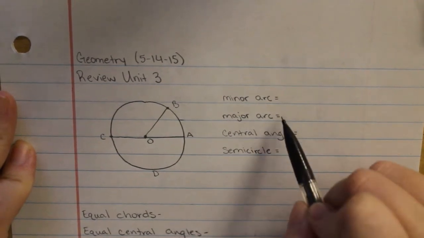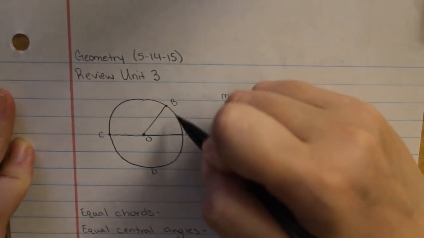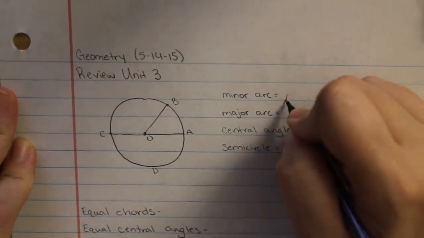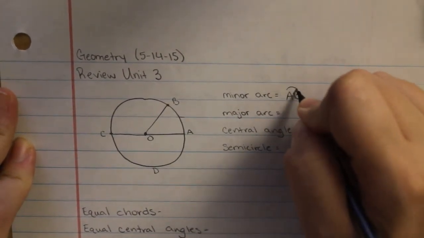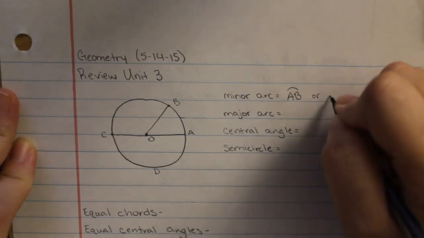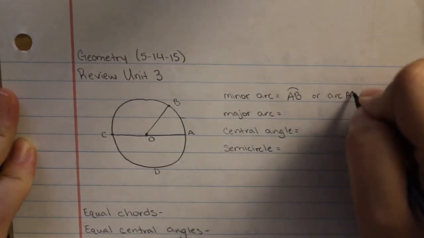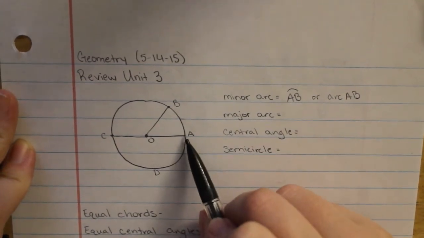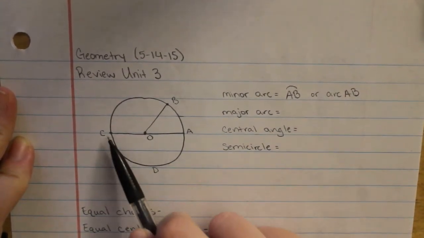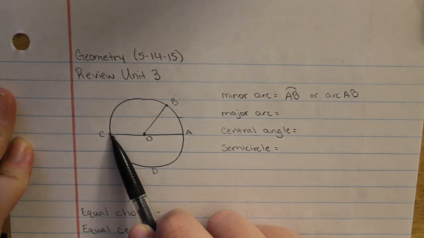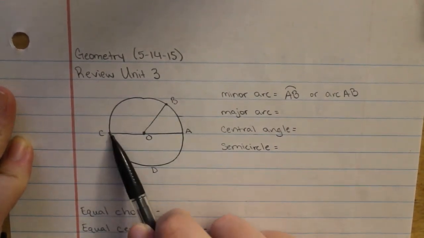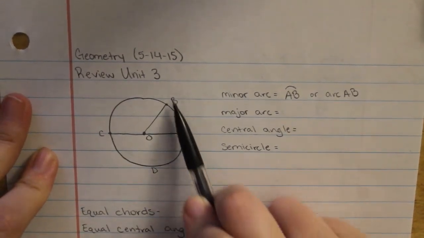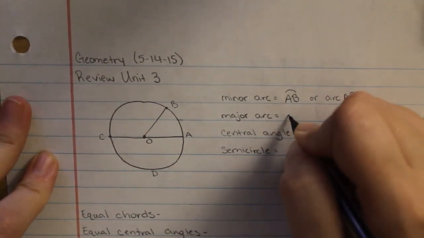So the minor arc in this case is going to be AB, because it is smaller than a semicircle, which is just half a circle. So I'm going to write that as AB with the arc over it, or you can write arc AB. The major arc is going to be anything that is greater than a semicircle. So here I'm going to do CAB, because if you see CA is a semicircle, however, if I do CAB, it is a major arc.